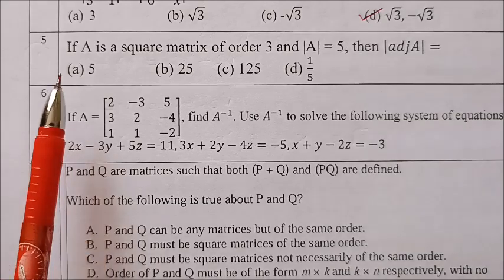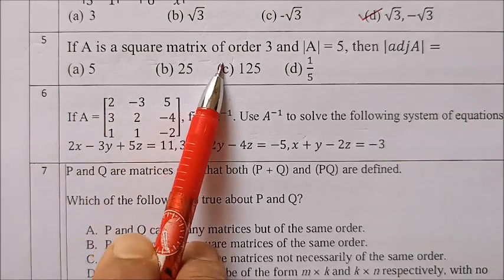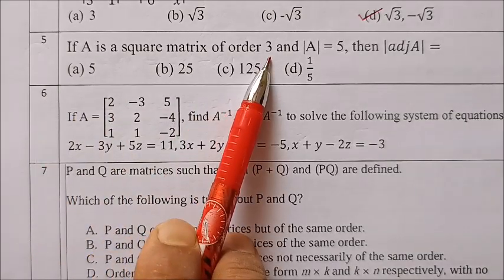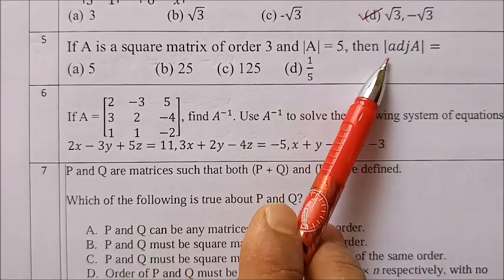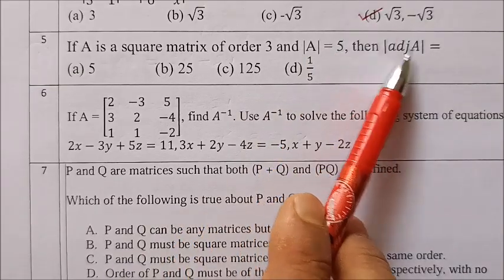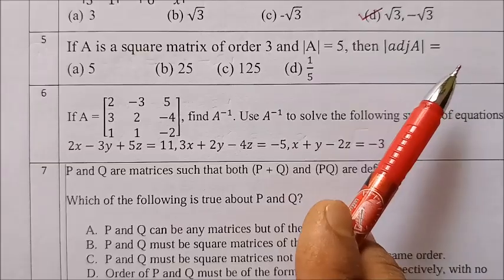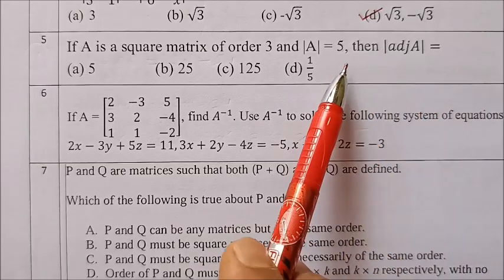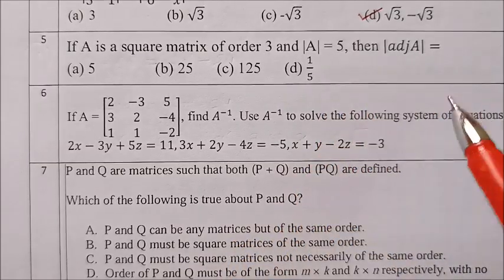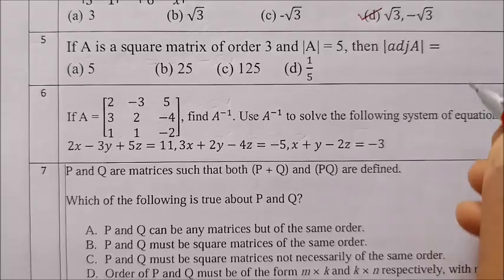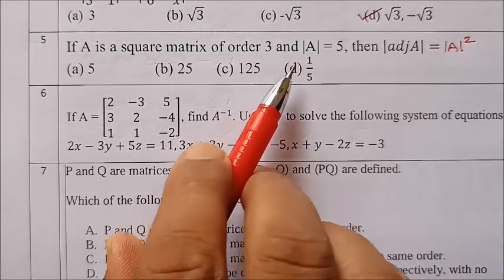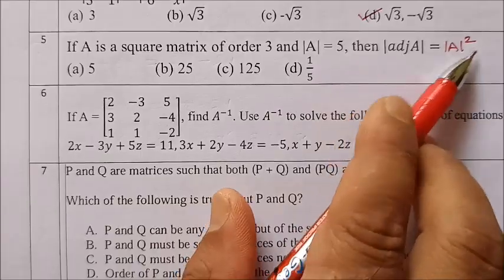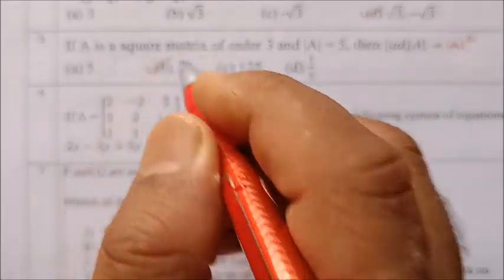Next question, number 5. If A is a square matrix of order 3, that means 3 by 3, and determinant of A is 5, then determinant of adjoint of A. And I am sure you understand this. Here determinant of adjoint of A will be determinant of A to the power n minus 1, that is 3 minus 1, 2, whole square. That means determinant of A value 5. So 5 square, the answer will be 25.